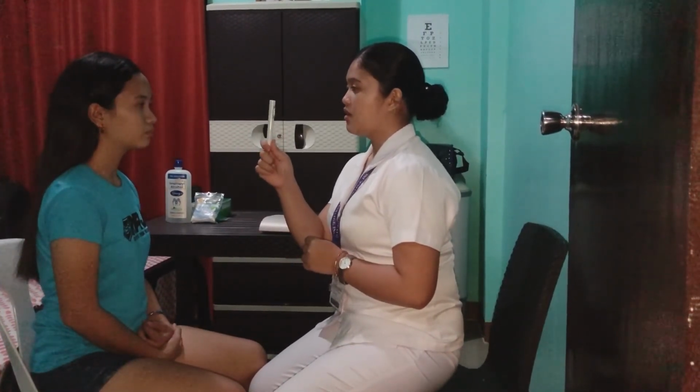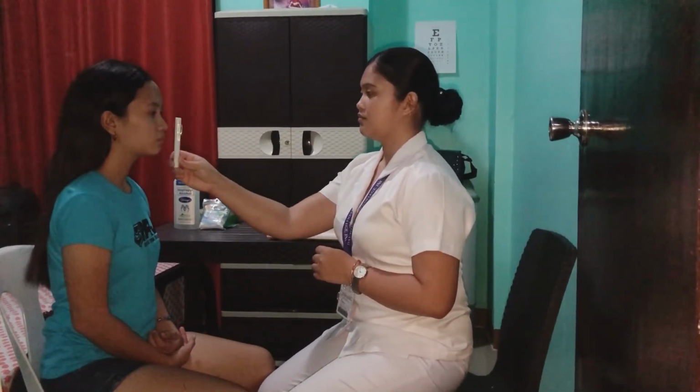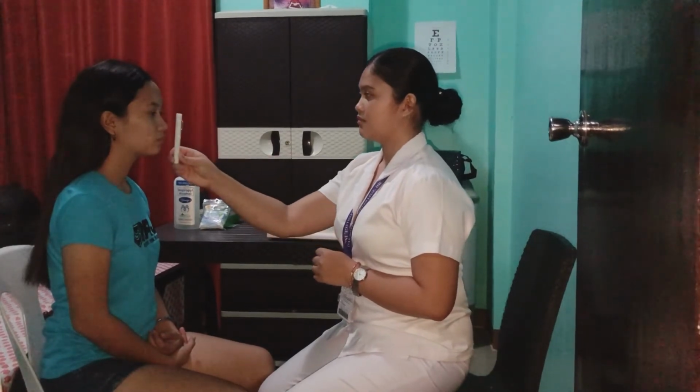To test for convergence, I'll ask the patient to look at the pen light as I move it towards her nose bridge, and of course, to observe for any convergence. Okay, Ma'am Dayan, we're down to the test for convergence, which is the last test for the eye assessment. With that, I need you to follow and focus your gaze on the pen light as I move it, and I will observe for any convergence. Okay? Okay. So let's start. Okay, so far it's good.